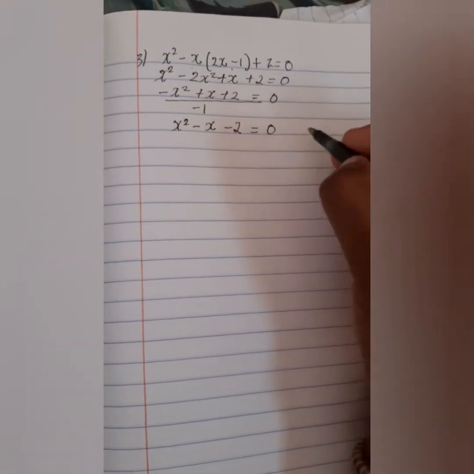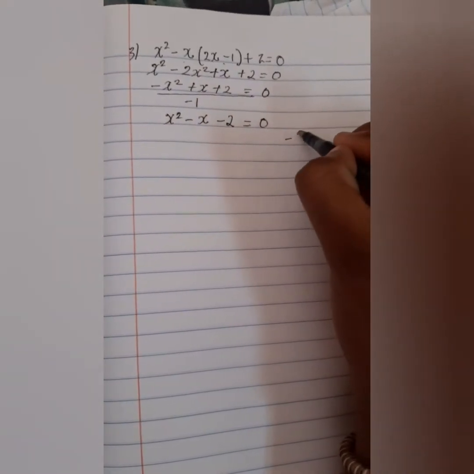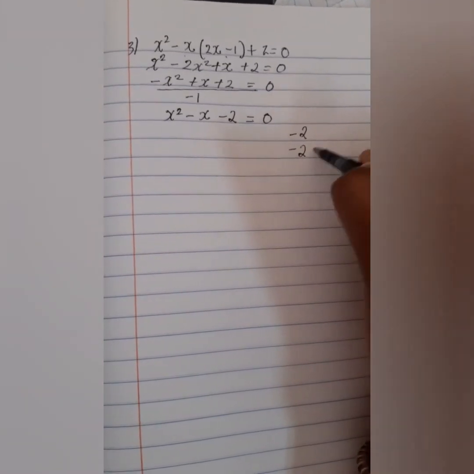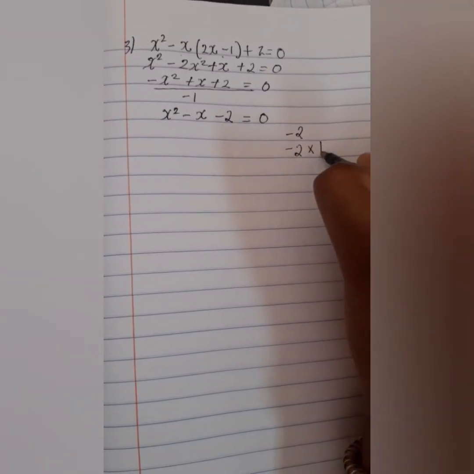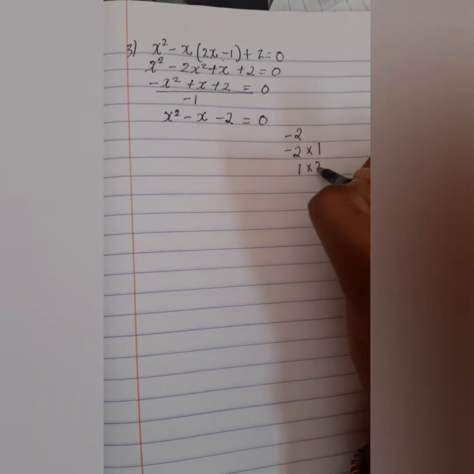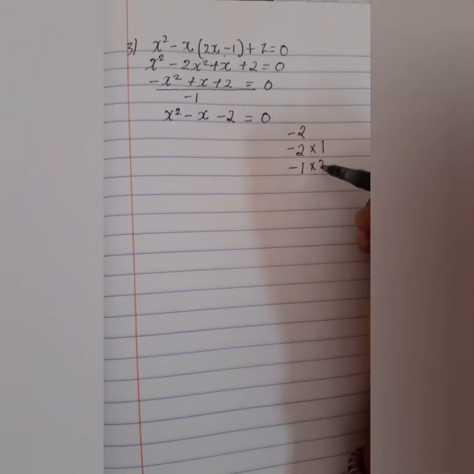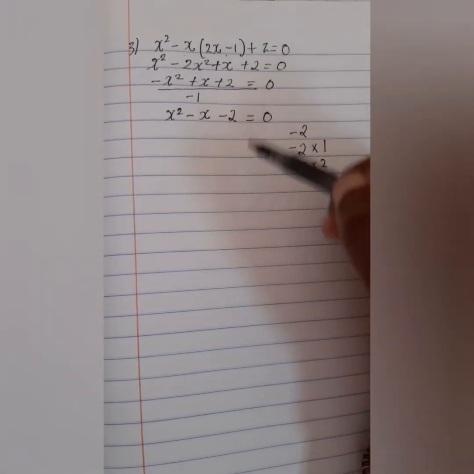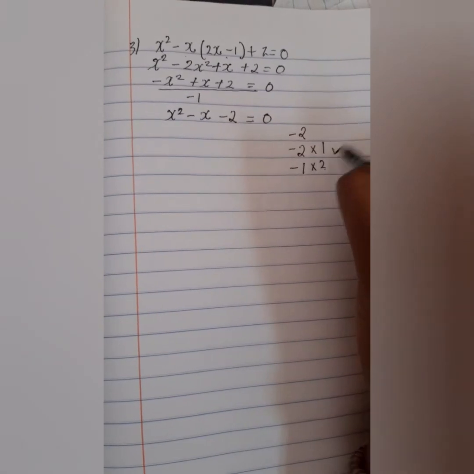So what you do, you find AC, and you know that AC is equal to minus 2, and your factors are minus 2 times 1, and 1 times minus 1 times 2. This will give you a positive 1, that will give you a negative 1, and your b value here is a negative 1, so you will work with this one.